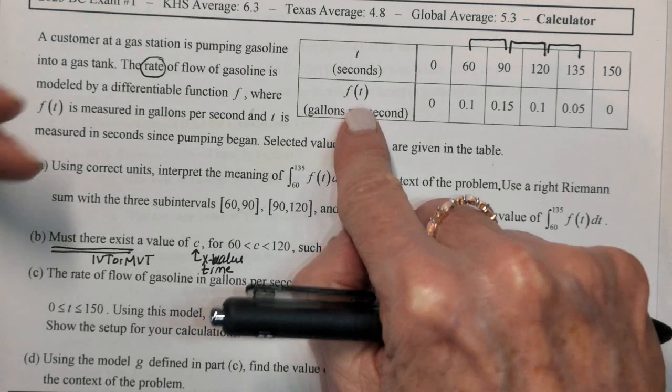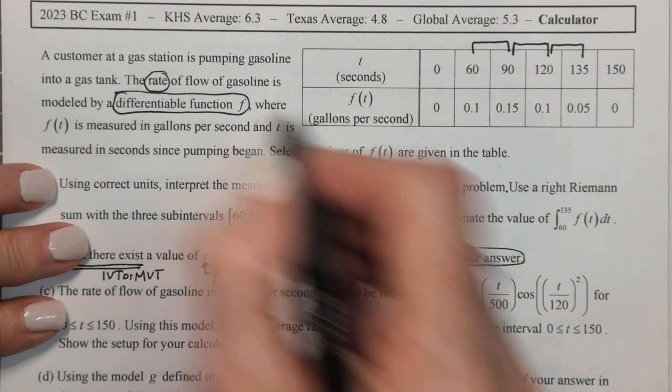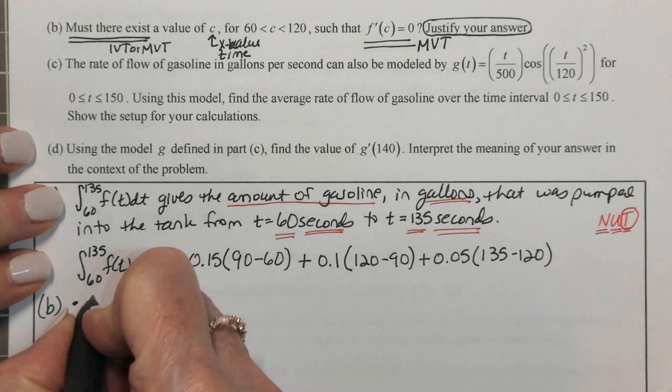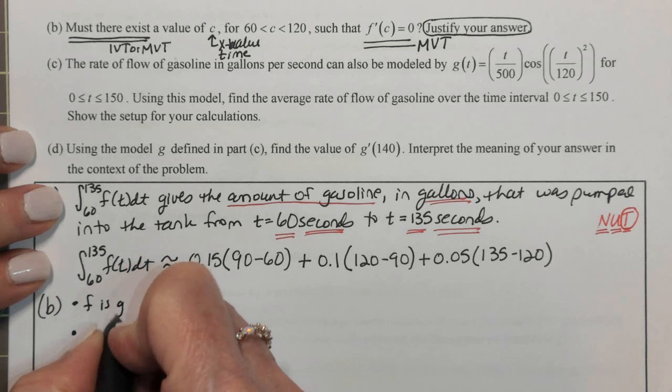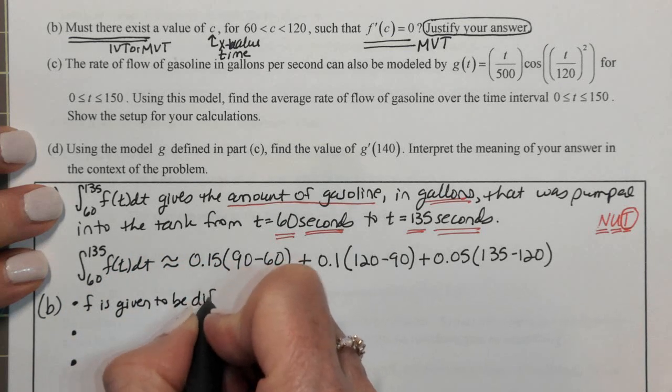How do we know that's true? They told us that F was differentiable. So I'm going to say here, F is given to be differentiable.